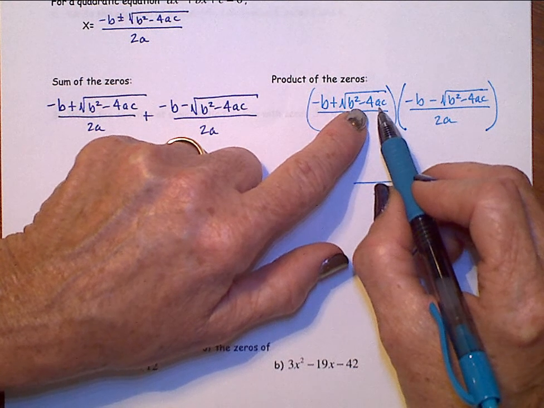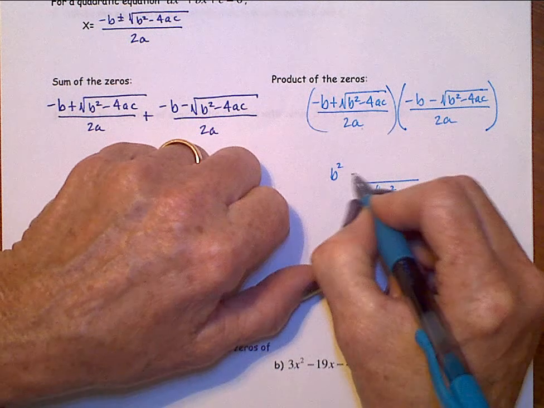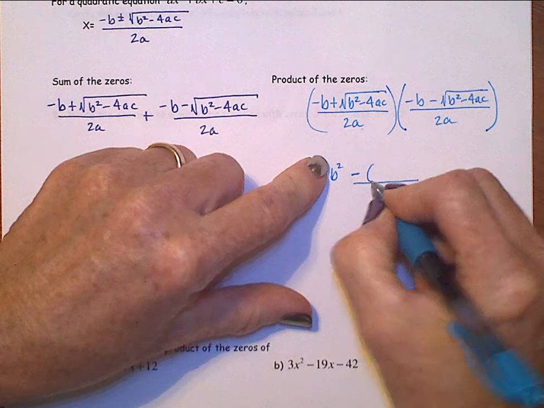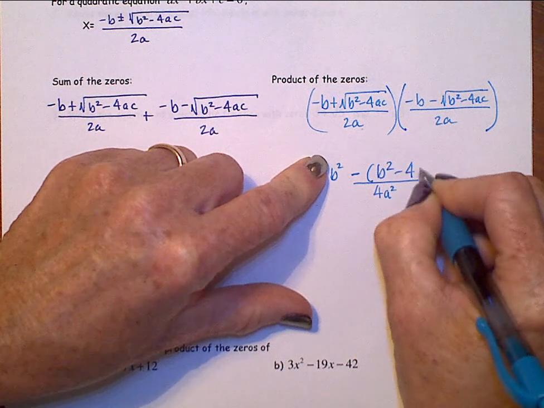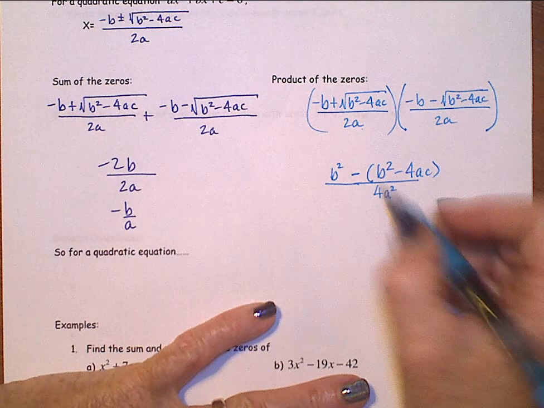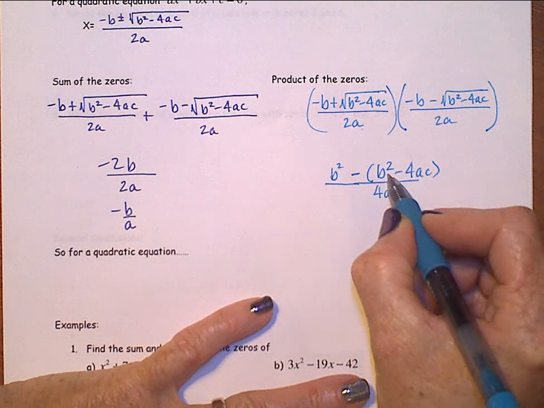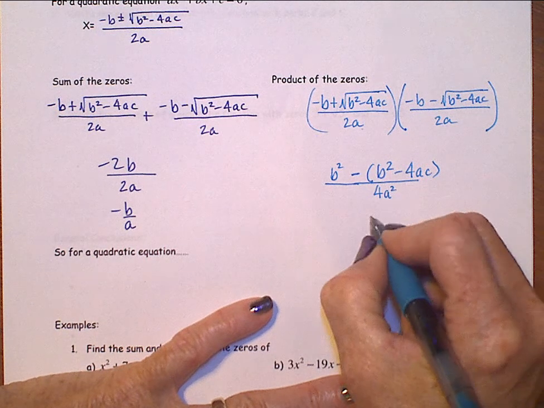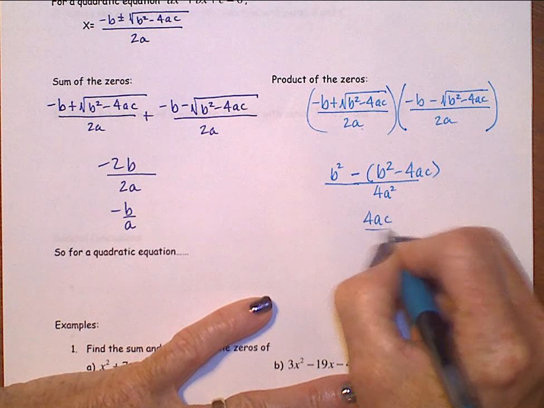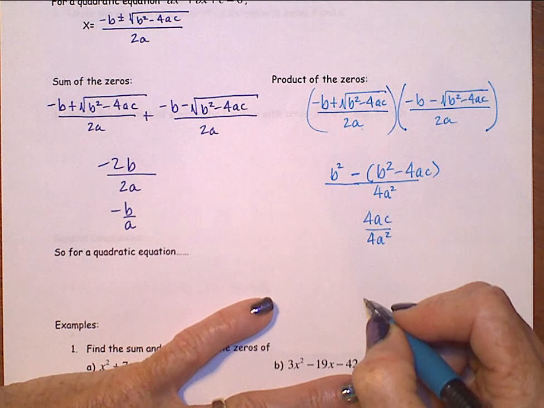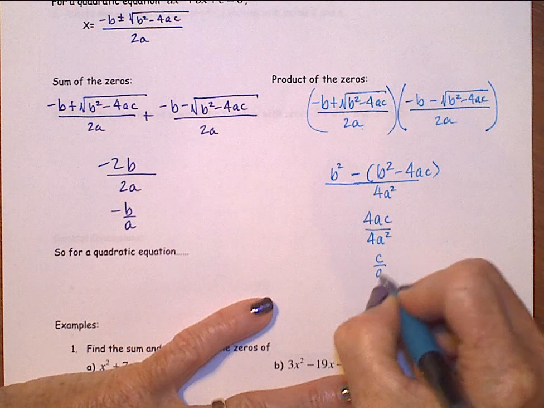And then we're left with minus the product of those last ones, which is the quantity b squared minus 4ac. And simplifying this, b squared minus b squared subtract out, minus a minus 4ac. That's 4ac over 4a squared, which simplifies to be just c over a.